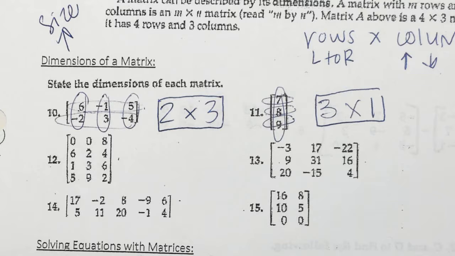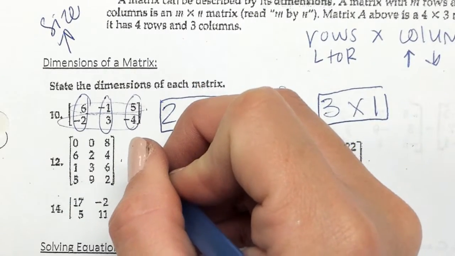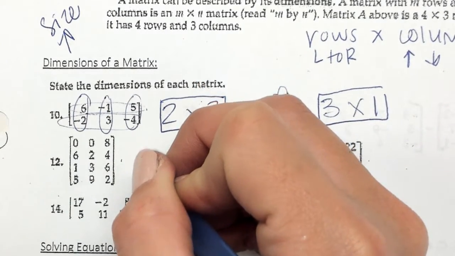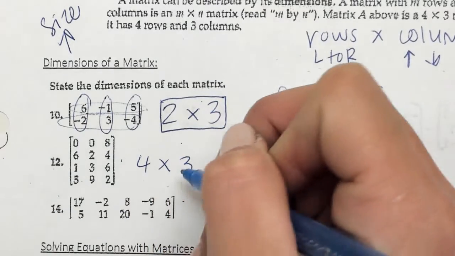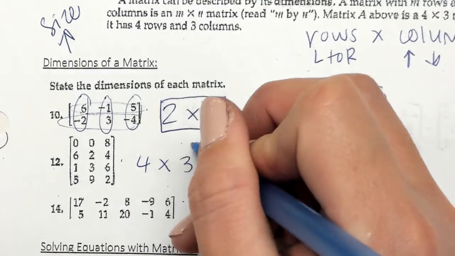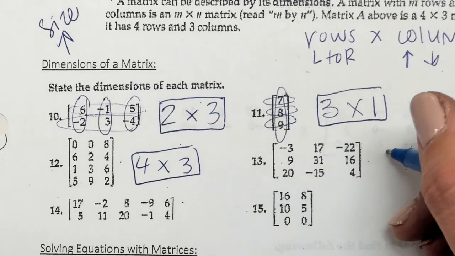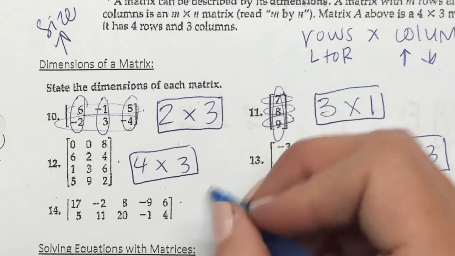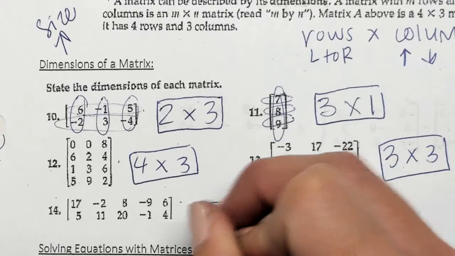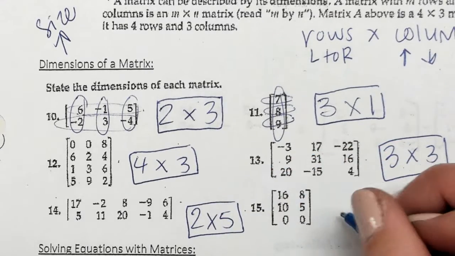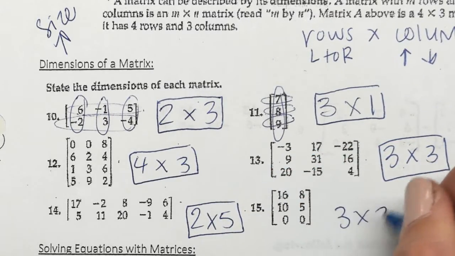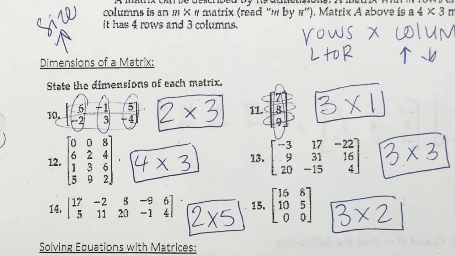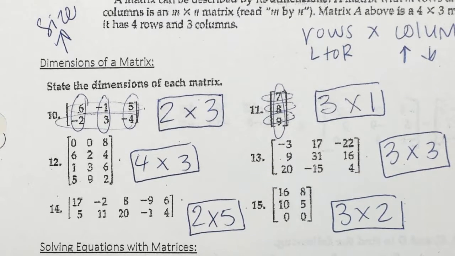Everybody done? Alright. Evan, what's number 12's dimension? 4 by 3. Everybody agree? Okay. Amy, what's the next one? 3 by 3. Very good. Connor, what's the next one? 2 by 5. And the last one, Nikki. 3 by 2. Are these all correct? Any questions about finding the dimensions?